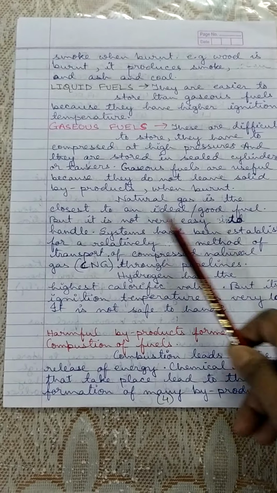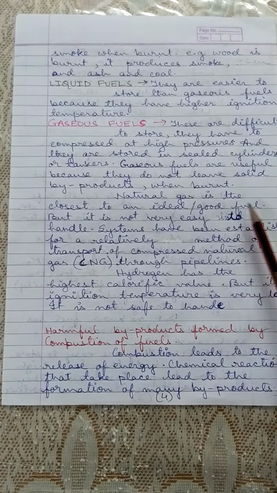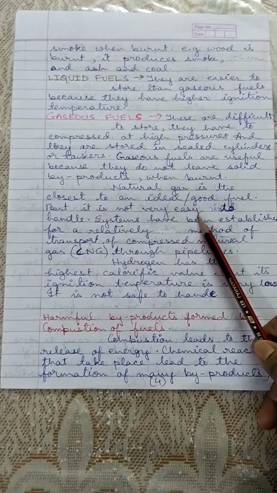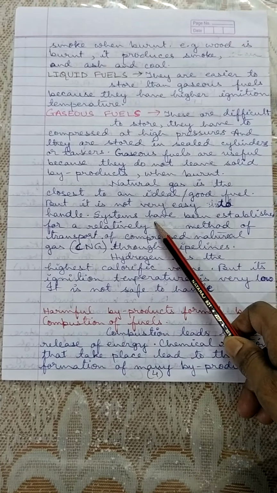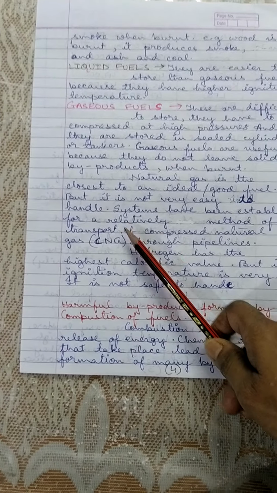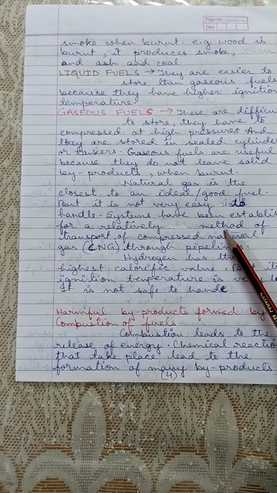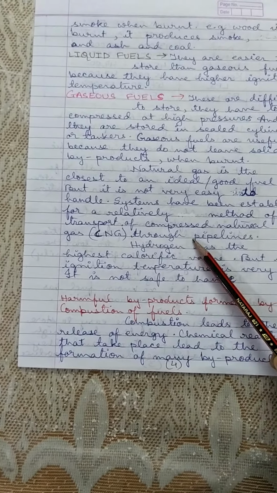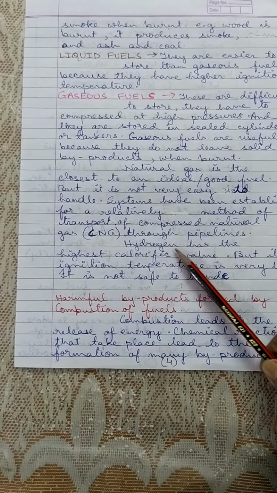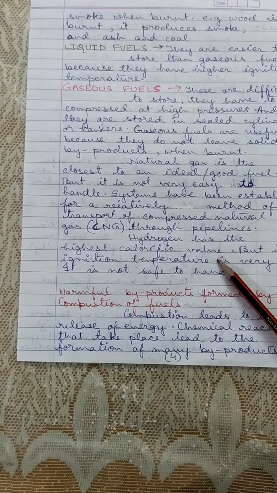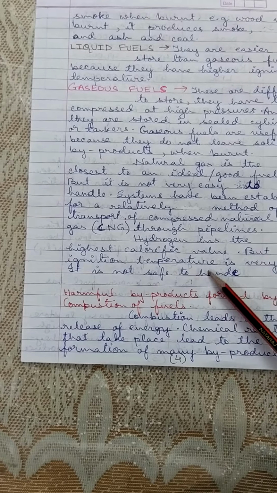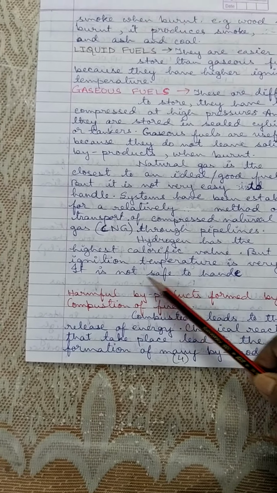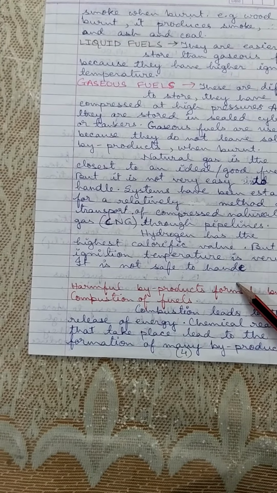Natural gas is closest to an ideal or good fuel, but it is not very easy to handle. Systems have been established for a relatively slow method of transport of compressed natural gas through pipelines. Hydrogen has the highest calorific value, but its ignition temperature is very low. It is not safe to handle.